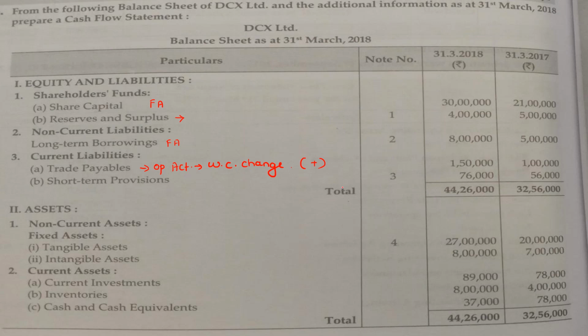Then moving further, short-term provision, we will refer to the notes to accounts and decide how to deal with it. Basically, it depends upon the item specified there. If no detail was given, like in the last one, we just used it under the same working capital changes. But here, because there's a reference to a working note, we have to see what is the specific item covered under this subhead. Now, going to the asset side, we have non-current asset, fixed asset, we have tangible asset, again a reference to notes to accounts, to go there.